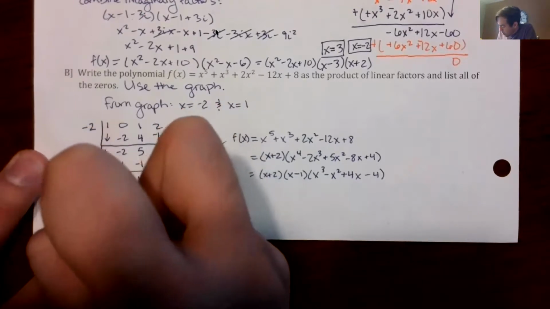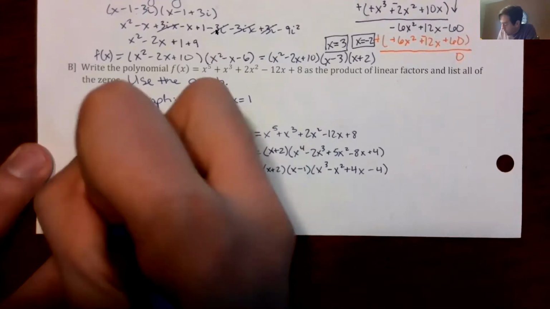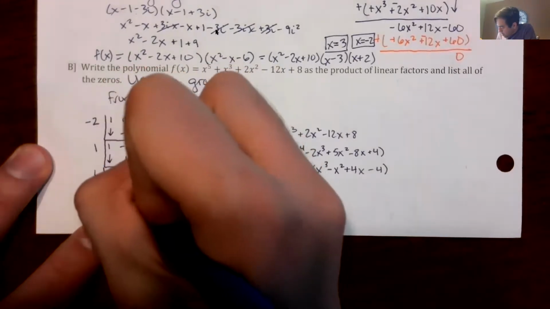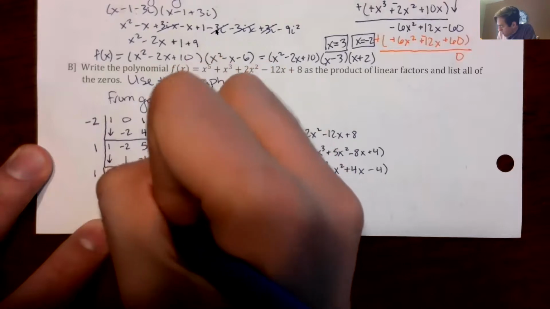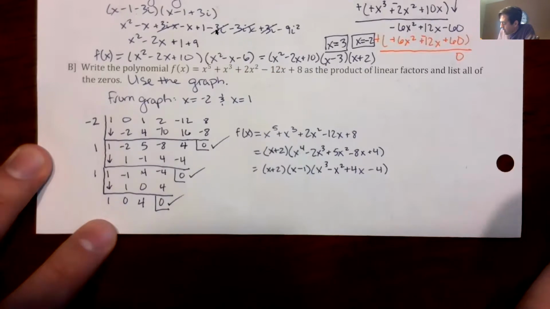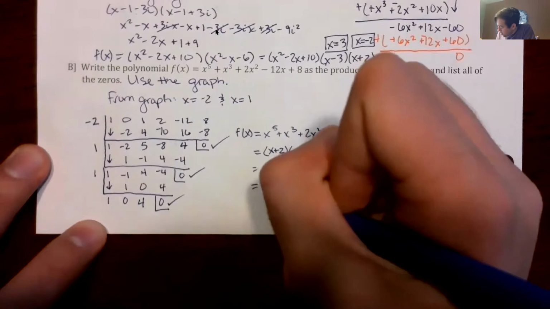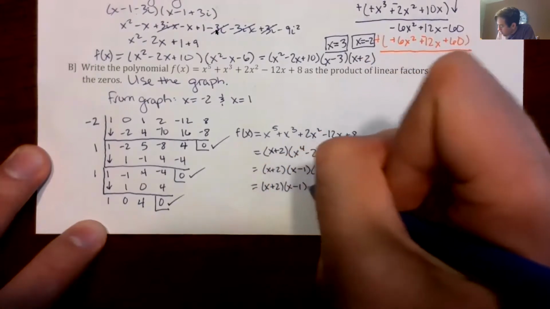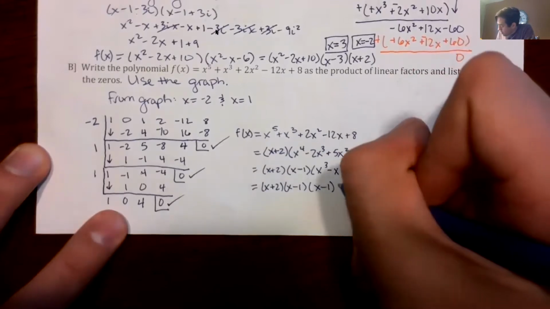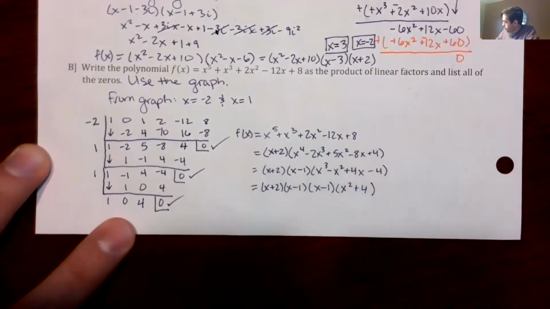So we're going to go another step further with this synthetic division. Remember, again, we don't include the remainder. We're going to pull out 1 again. So let's do that. And we get another factor of x minus 1. And what's left over this time is x squared plus 4. Okay.